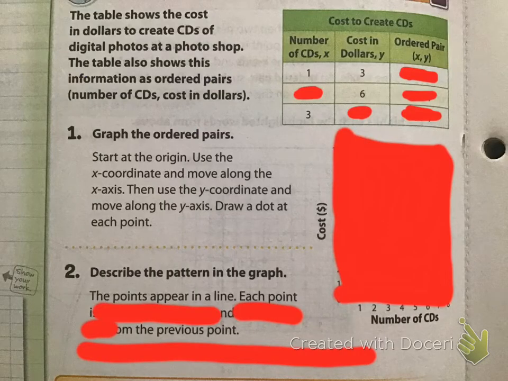So here's when we use our ratio tables to apply into what we are learning. In fact, we did this ratio table pretty much yesterday. So let's look. The table shows the cost in dollars to create CDs of digital photos at the photo shop. The table also shows this information as ordered pairs: number of CDs, comma, cost in dollars. It tells us our number of CDs is X and our cost is Y. And I'm even going to go over how I knew which one was which if it didn't tell us.